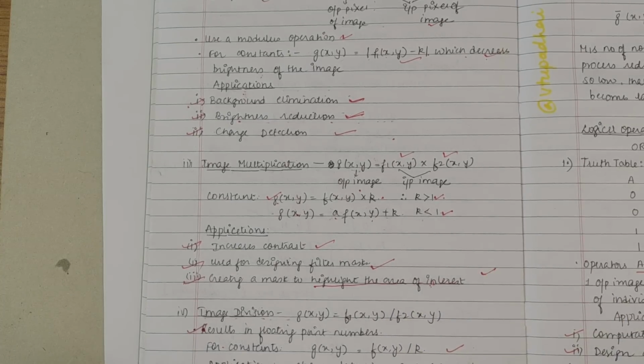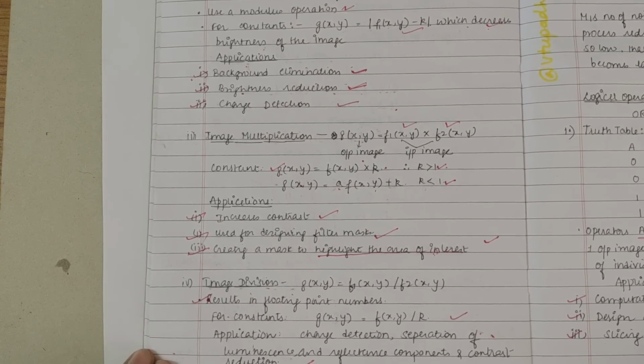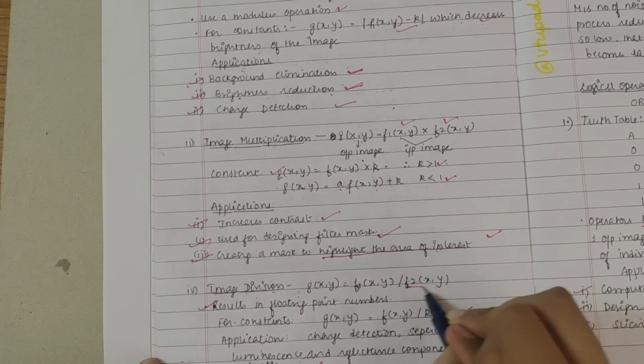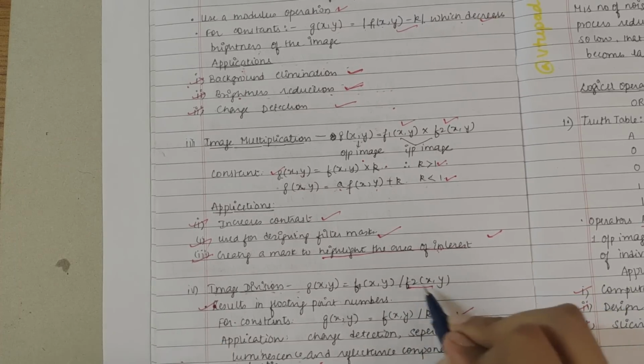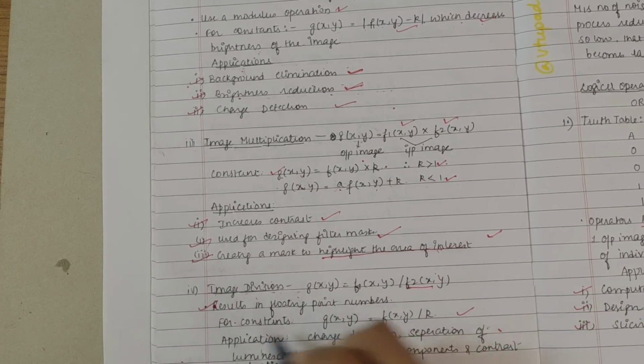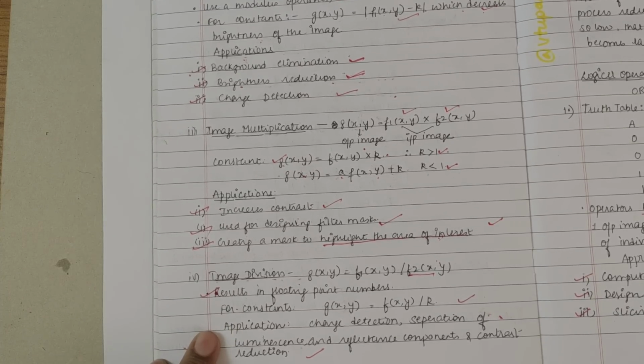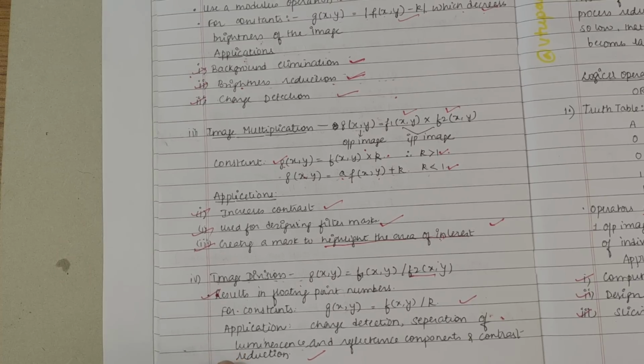Next we have image division. Image division is g of x comma y equal to f1 of x comma y divided by f2 of x comma y. Once you perform the division operation, it can result in floating point numbers, so in that case we have to round off to the nearest integer. For constants, again the same thing, g of x comma y equal to f of x comma y divided by k. Then the applications are change detection, separation of luminescence and reflectance components, and contrast reduction.